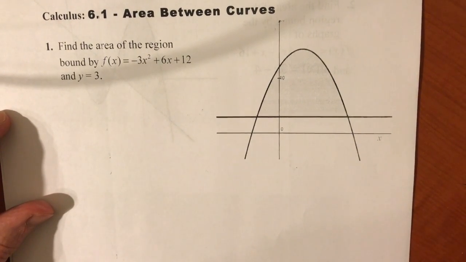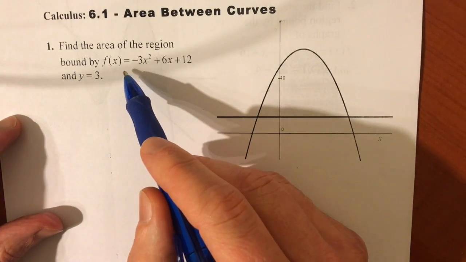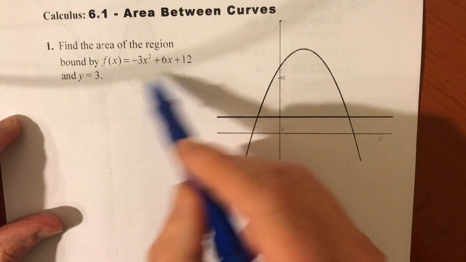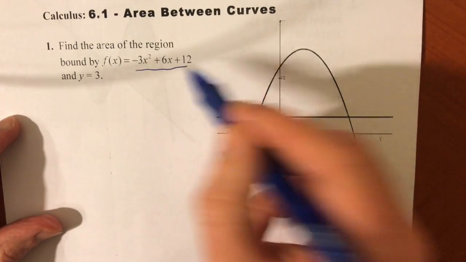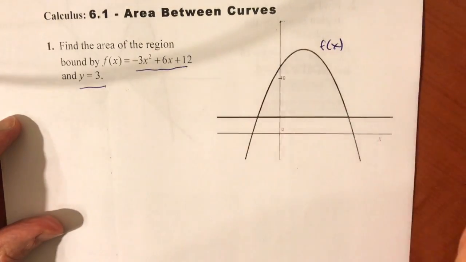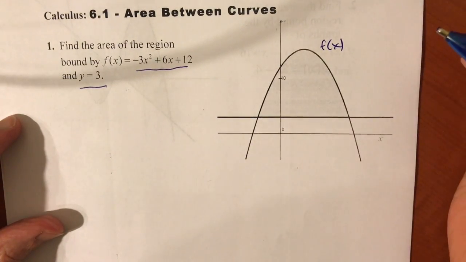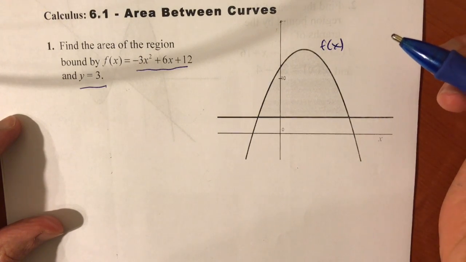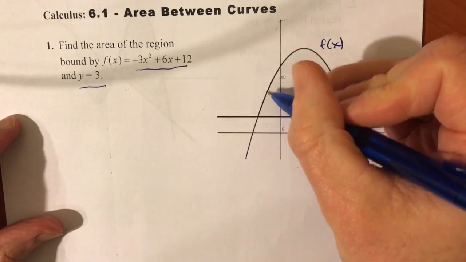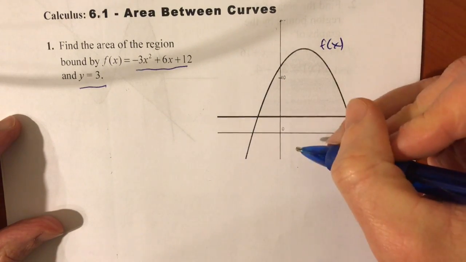Talking about area between curves, chapter 6, the last small unit here. And this really shouldn't be too bad. We're going to try to find the area of the region that is bound by these two graphs. We have a parabola opening downward here, that's f of x, and the line y equals 3. Okay, so you know how to find the area underneath the curve. That's by integrating. But for example, integrating f would give you the area all the way down to the x-axis.